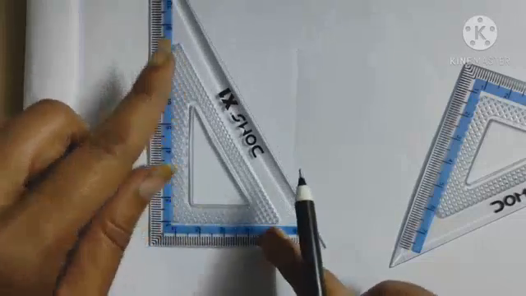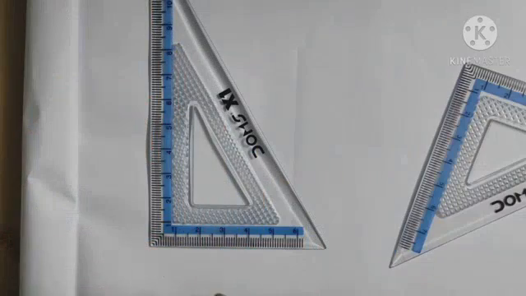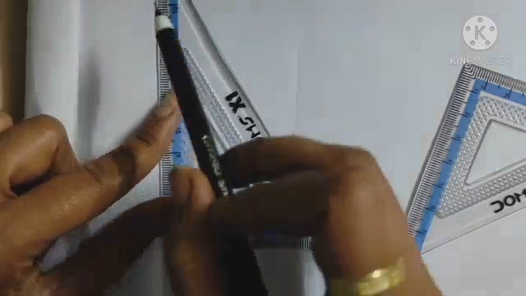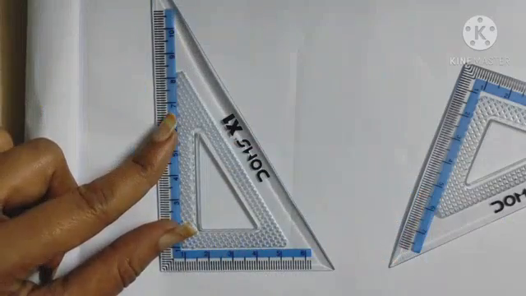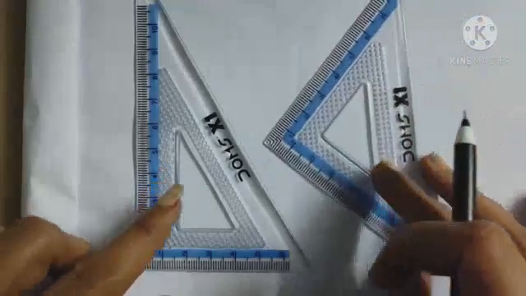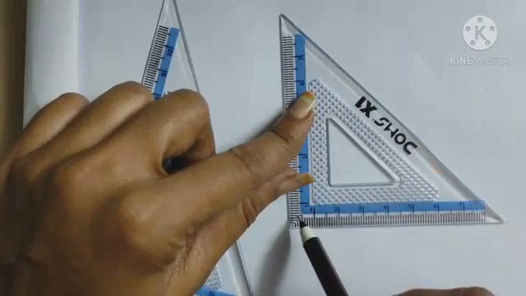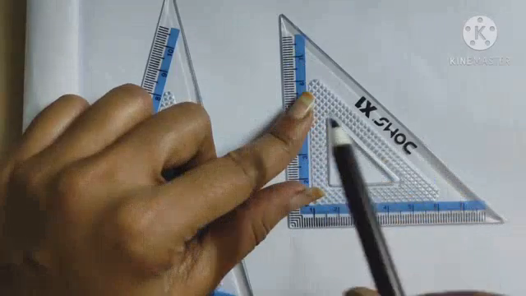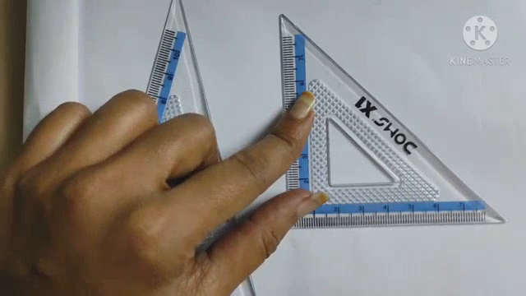and we all know the sum of all the angles of a triangle is equals to 180 degree. So this is 90 degree, this is 60 degree, and this is 30 degree. 60 plus 30, 90, and 90 equals to 180 degree. And again in this is 90 degree, 45 degree, and 45 degree. So sum of all the angles equals to 180 degree. So now let's solve the sum.